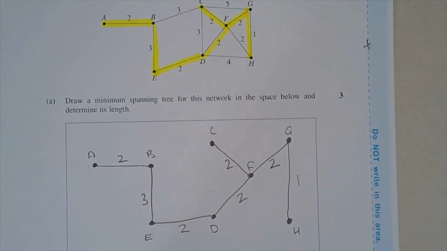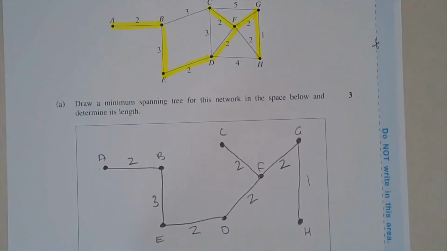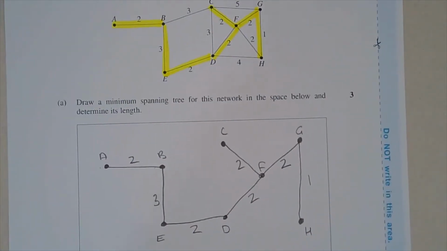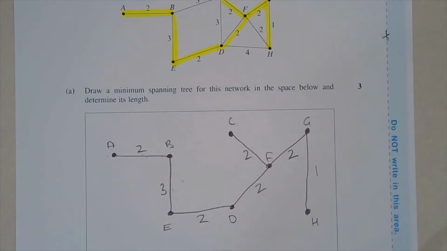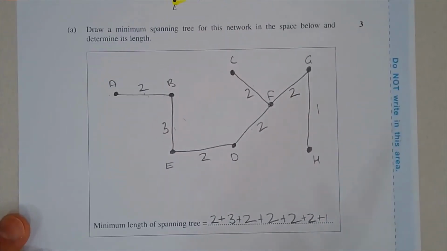And that's a 1. Okay, so hopefully that looks correct. I haven't missed anything. Count the number of edges again. 1, 2, 3, 4, 5, 6, 7. Yep, 8 vertices, 7 edges, so I've got them all there. Now let's add them up.